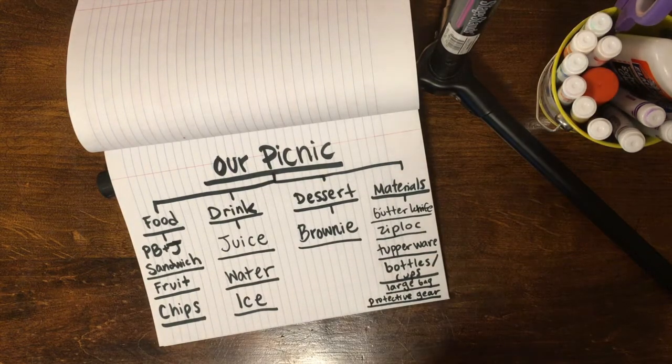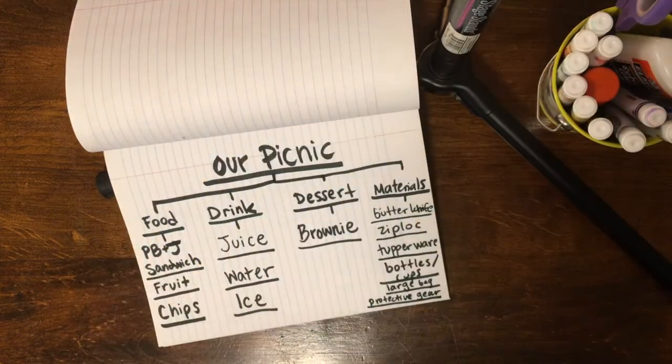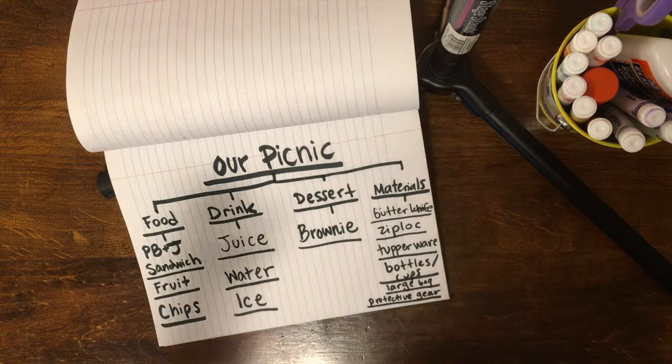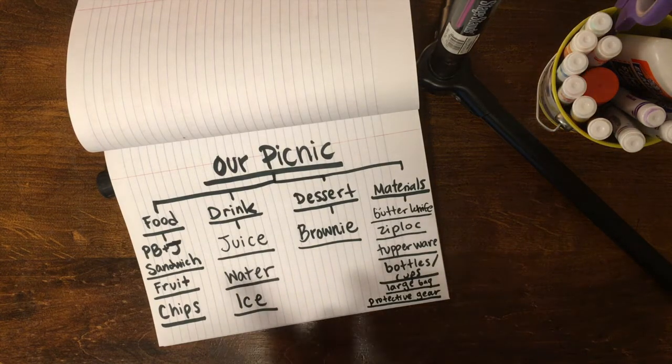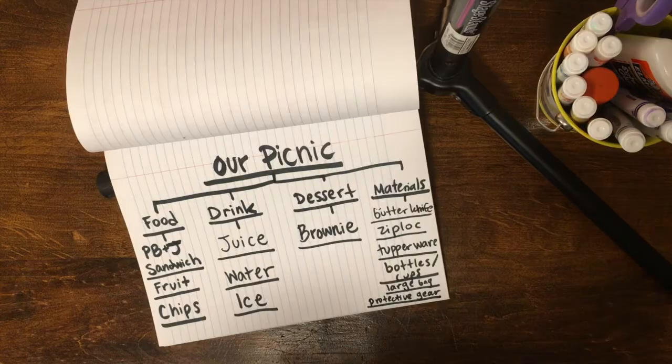Okay, so you have successfully made your tree map for what you'd like to bring on a picnic. Feel free to use my examples here, or you can think of any examples on your own that you would like to put into your tree map. When you're finished with this, I hope that you actually take advantage of being outside in your backyard or the front porch or even an indoor picnic and have a fun little picnic with you and your family.